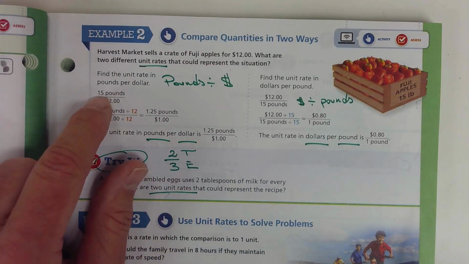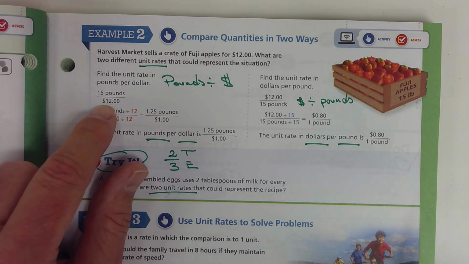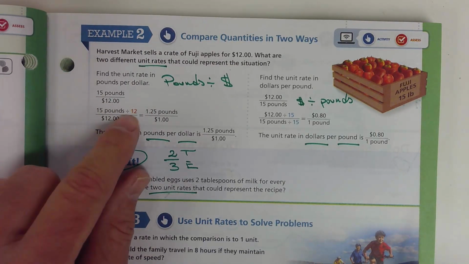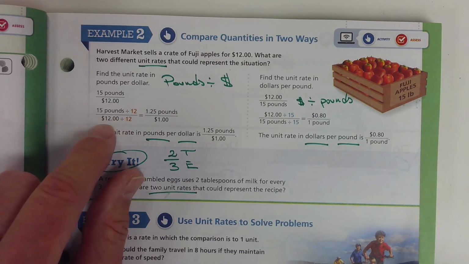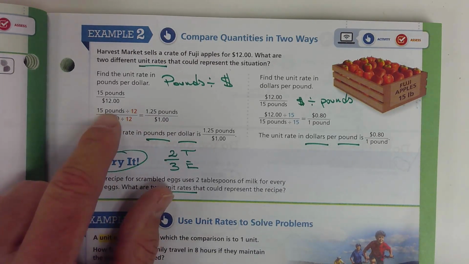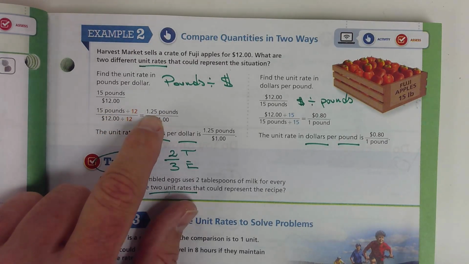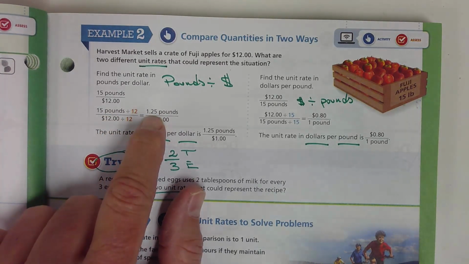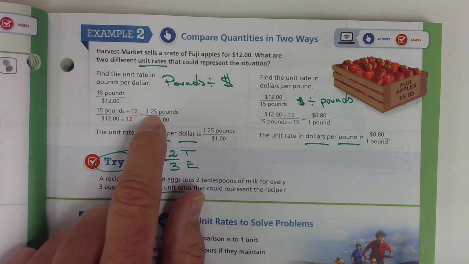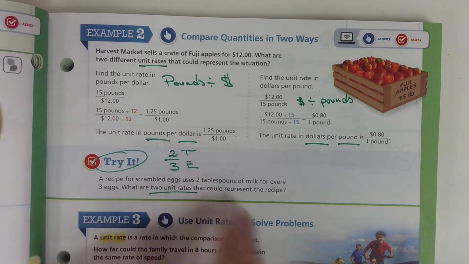So here's our unit rate. 15 pounds and $12. What they did is they just divided each one by 12. 12 divided by 12 was 1, so that's $1. And then 15 pounds divided by 12 is 1.25 pounds. So for $1, you would get 1.25 pounds of apples.